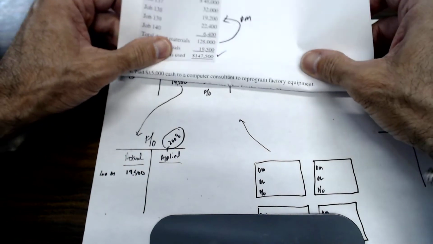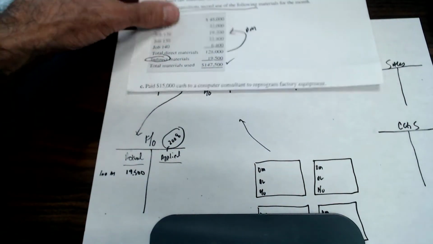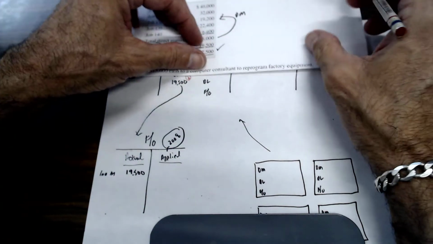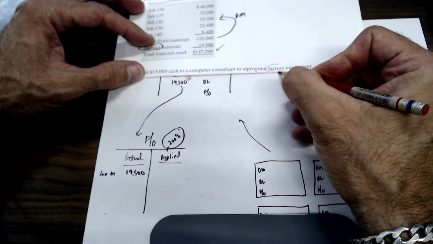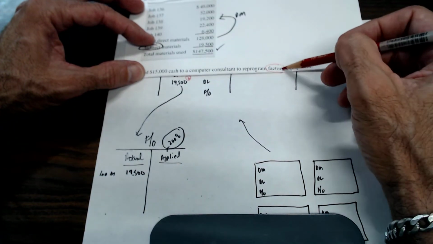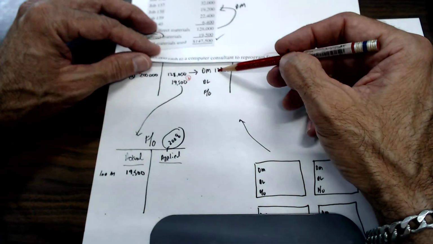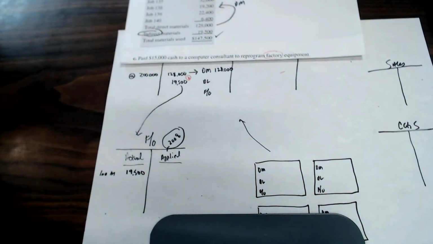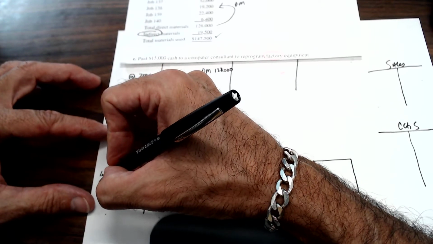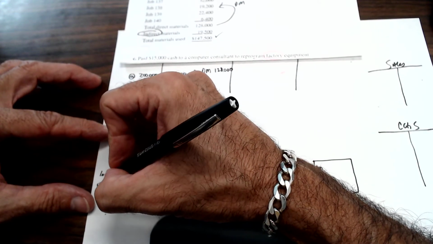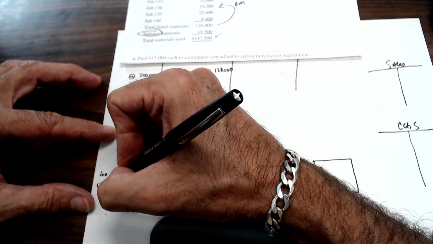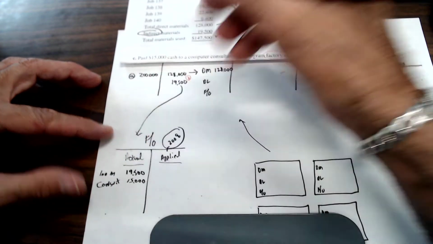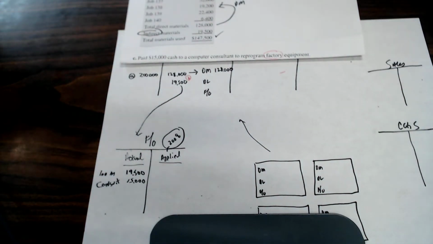What does C say? Paid $15,000 cash to a computer consultant to reprogram the factory equipment. Well, that's a factory expense. Is it direct materials? No. Is it direct labor? Nope. It's factory overhead. So what would we call it? Consultant, I think, just so I remember what it is. $15,000. That's just another factory overhead expense.